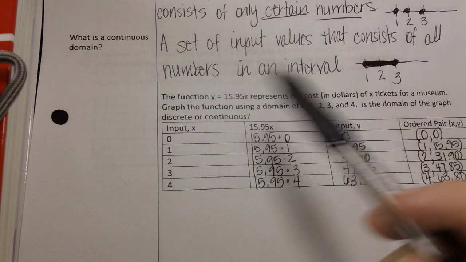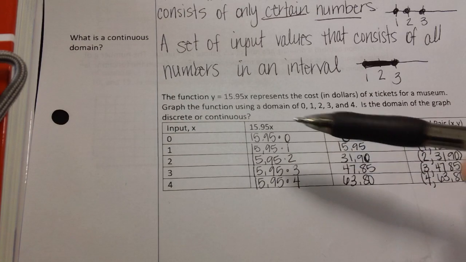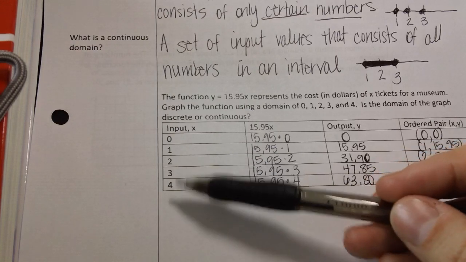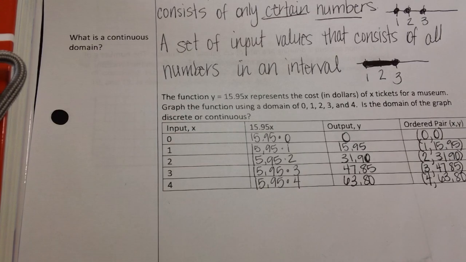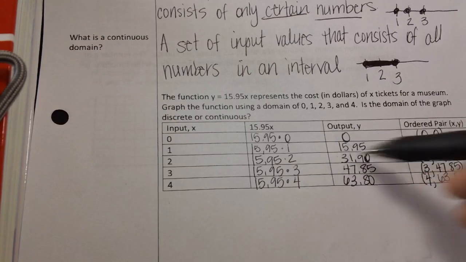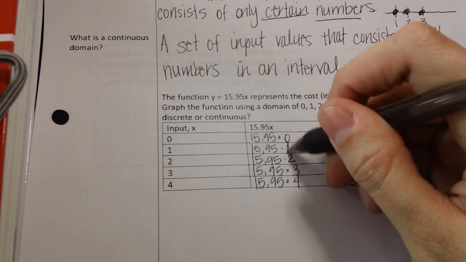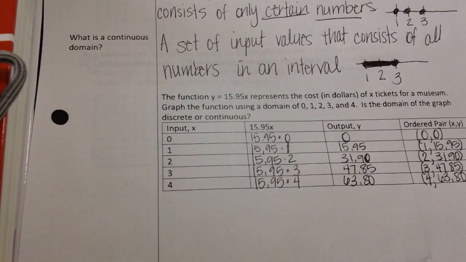Okay, so I filled in the rest of my table, and if I look at this data, and I think about what I'm actually using here, I'm talking about the number of tickets, right? Could I buy half of a ticket or a fourth of a ticket? Is my price ever going to be anything other than what's already here? Of course not. So I can buy 0 tickets, I could buy 1 ticket, I could buy 10 or 100 or 500 tickets, but I'm never going to have anything other than what you see here.